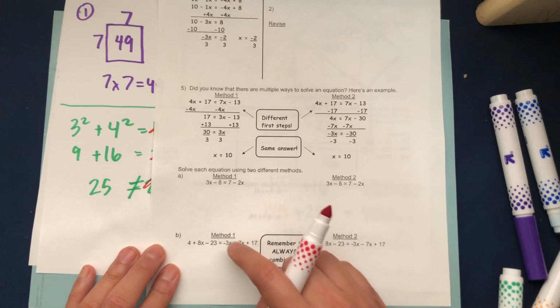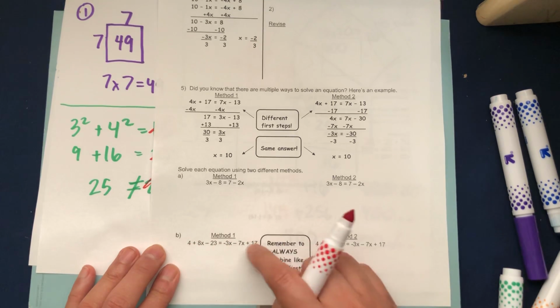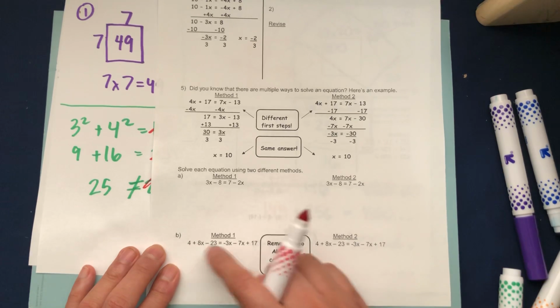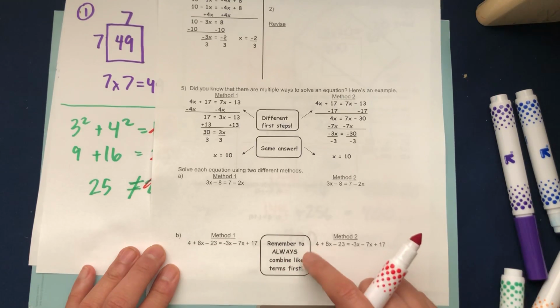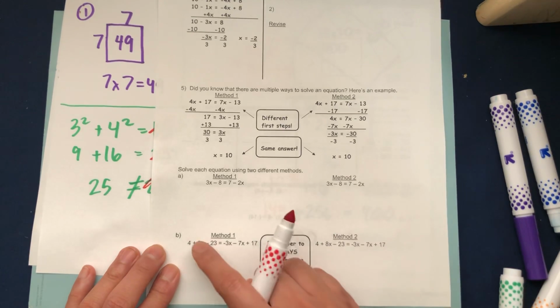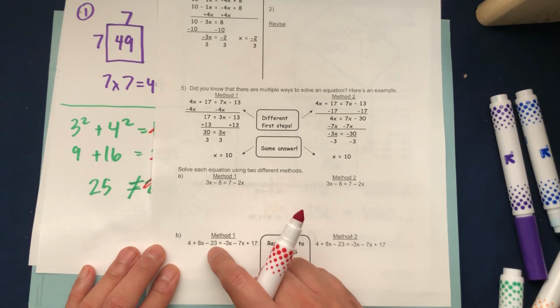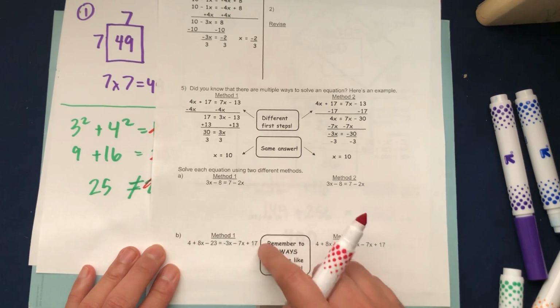I will remind students of a common thing that I saw on the quiz: students want to subtract 4 on both sides. That's not what you do first. Remember to always combine like terms first. So you want to do 4 and negative 23. Combine them first. Don't subtract 4 on both sides.